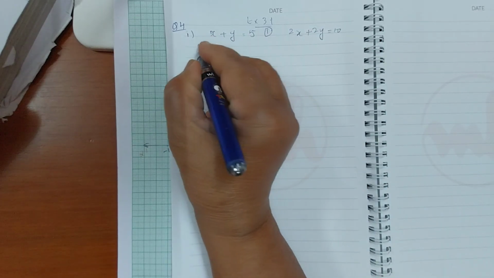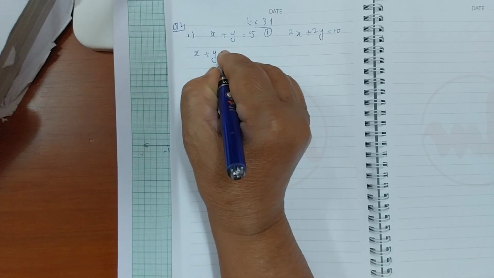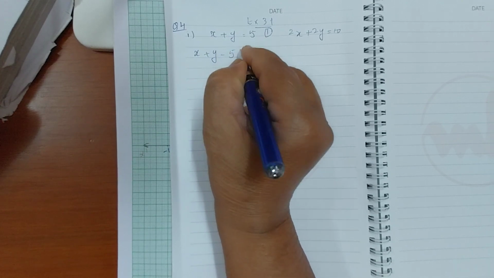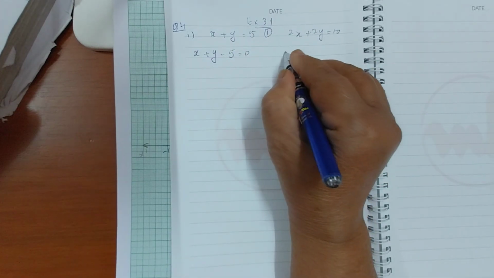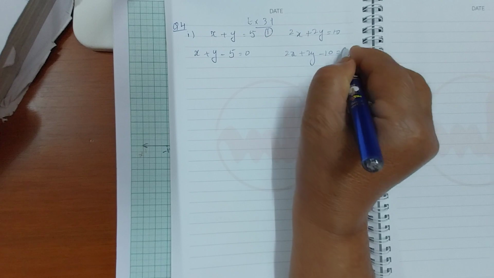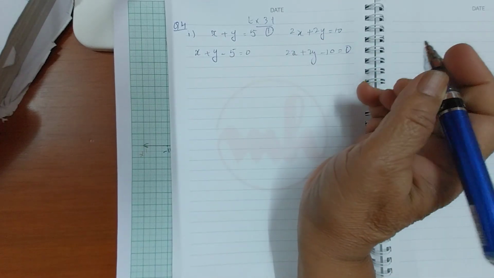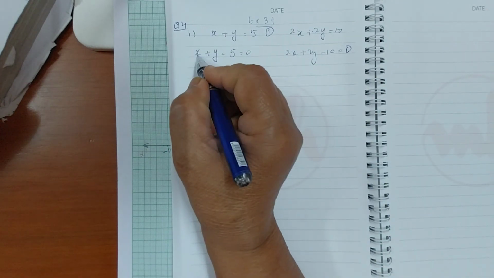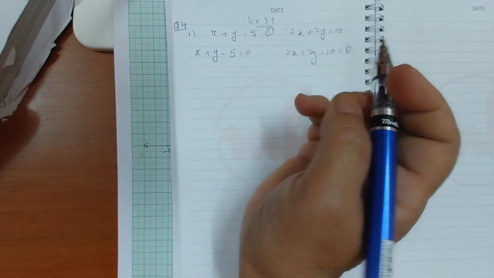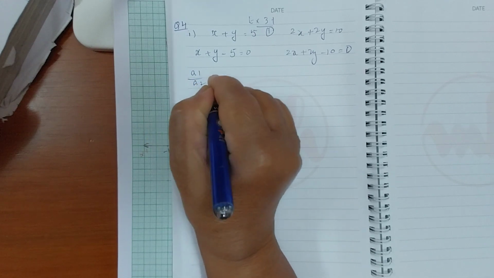So let me write these equations in the form of general equation. x plus y minus 5 is equal to 0. 2x plus 2y minus 10 is equal to 0. These are the two equations. Now x plus y, that means 1x plus 1y. So let us find out a1 upon a2 here.